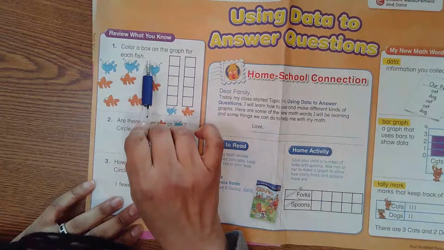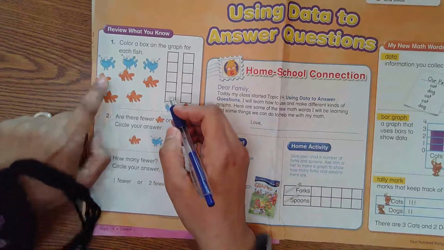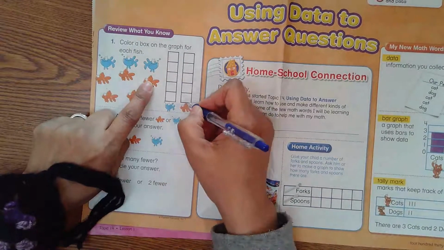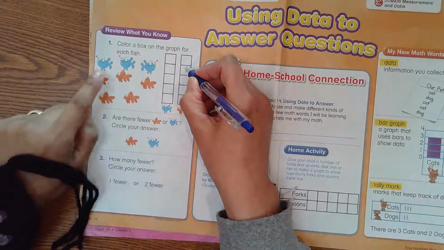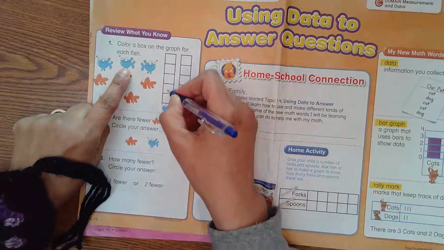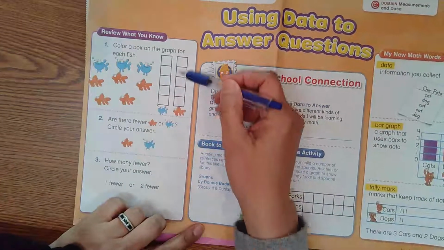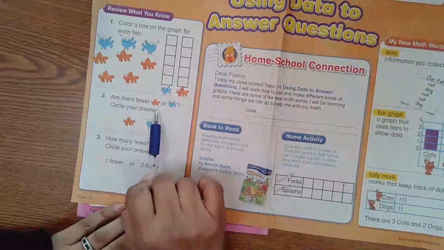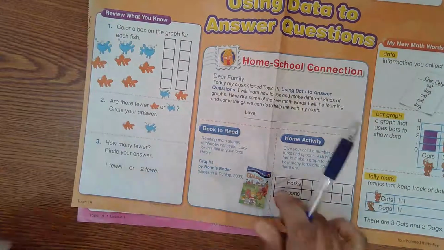And then we have a little revision of what we covered before: color a box on the graph for each fish. So you see how many blue fish and how many orange fish. You see how many: 1, 2, 3, 4, 5. I look for the orange fish on the graph, and I'm going to color 5 boxes. I look for the blue fish, color 3, and that would be easy for me to say that I have more orange fish than blue. And that will be helpful to answer the next questions, question 2 and question 3.